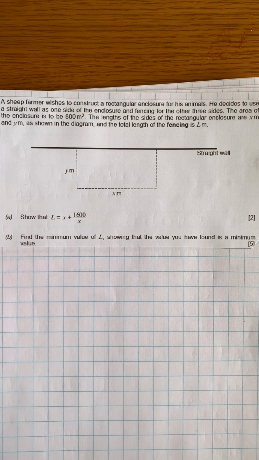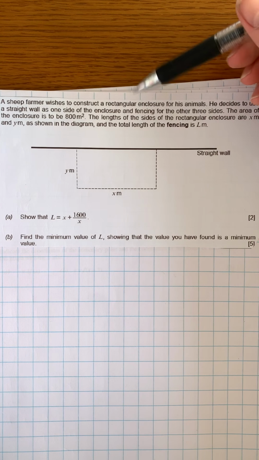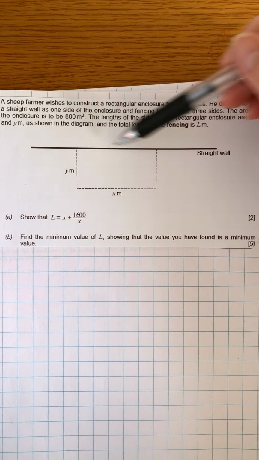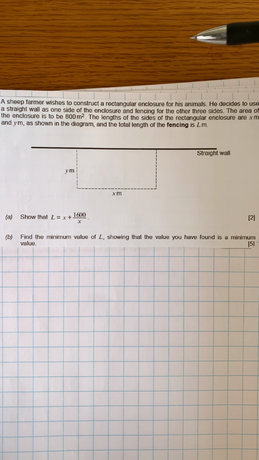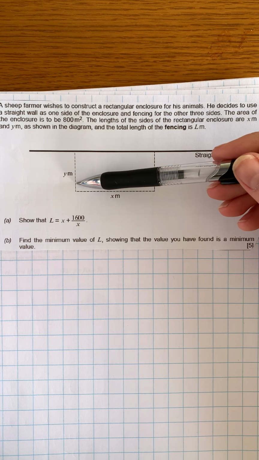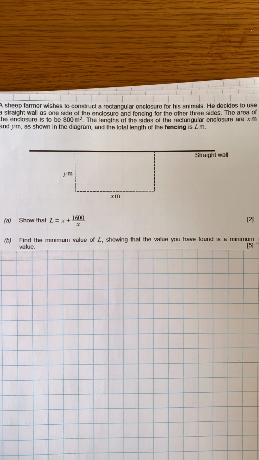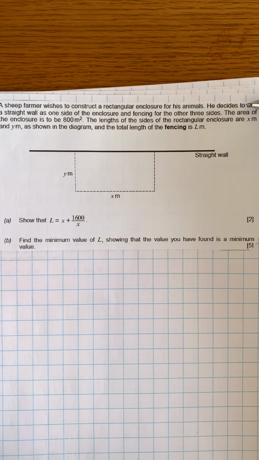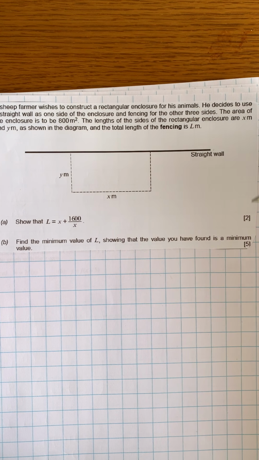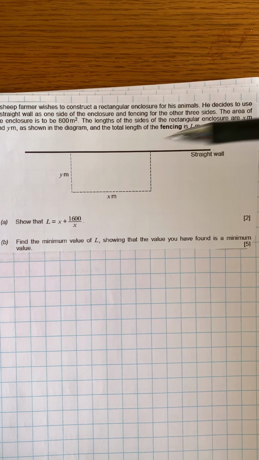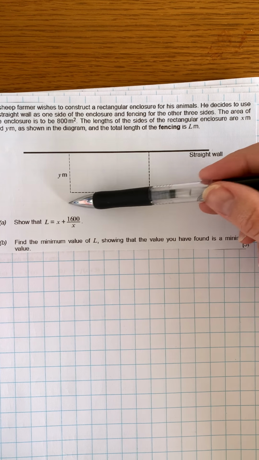Number 11. A sheep farmer wishes to construct a rectangular enclosure for his animals. He decides to use a straight wall as one side of the enclosure and fencing for the other 3 sides. The area of the enclosure is 800 square metres. The lengths of the sides of the rectangular enclosure are x and y, as shown in the diagram, and the total length of the fencing is L. We need to show that L is this.